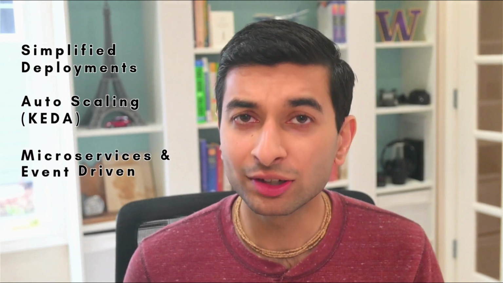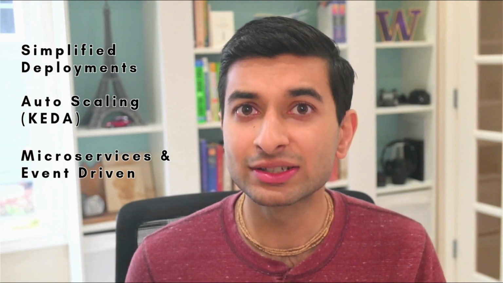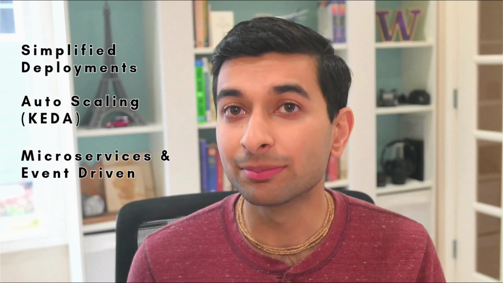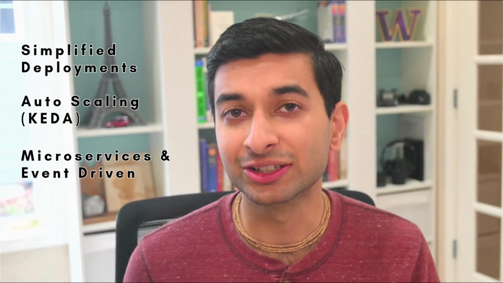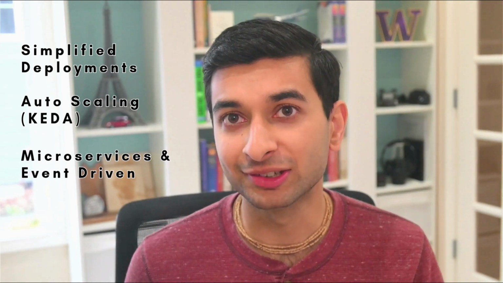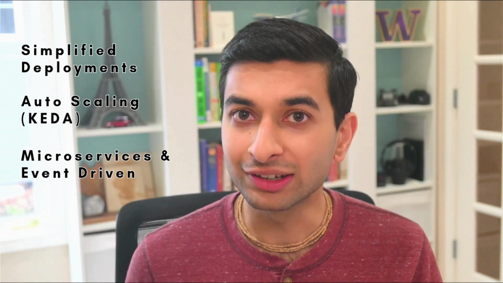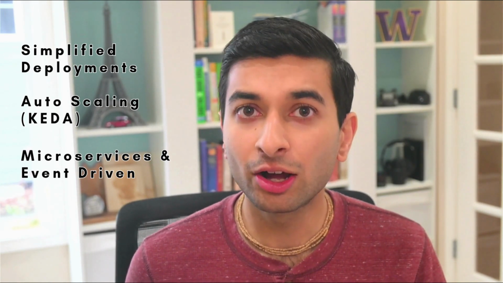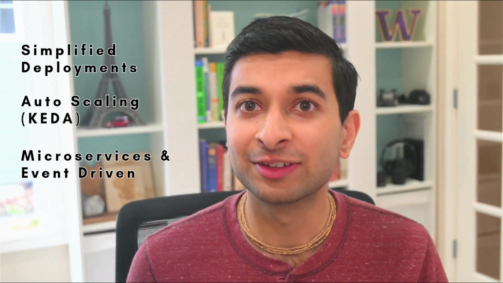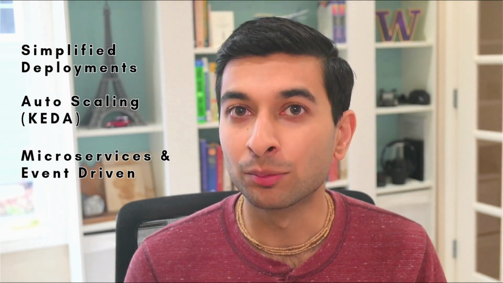And finally, containers are microservices and event-driven. If you're building a microservice architecture, each container can run its own app, update independently, and scale based on its specific need. This decoupled model is especially powerful for event-driven systems, where you might have asynchronous workloads, triggered by messages, events, or timers. Together, these concepts, simplified deployment, auto-scaling, and microservices event-driven support, mean you spend less time on infrastructure and more time on developing features.